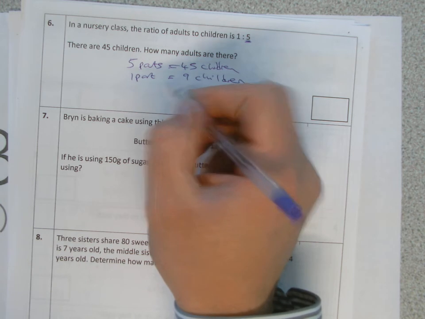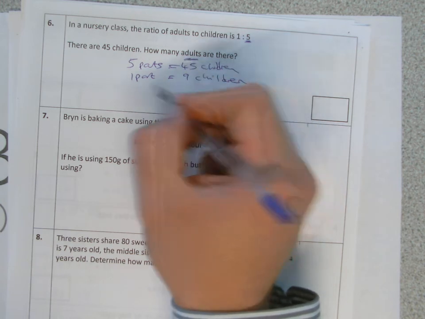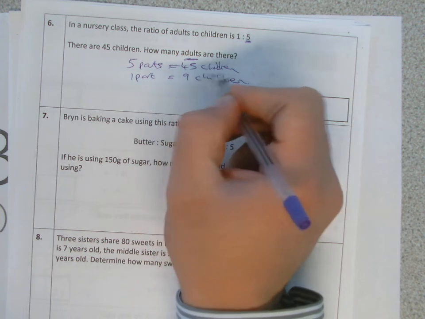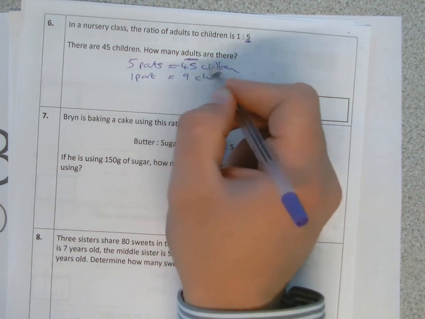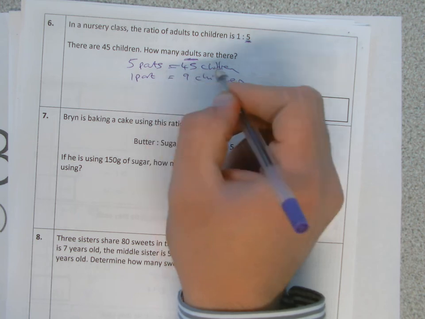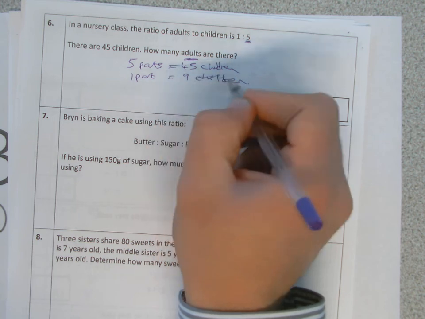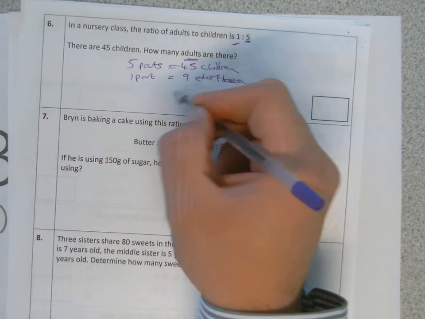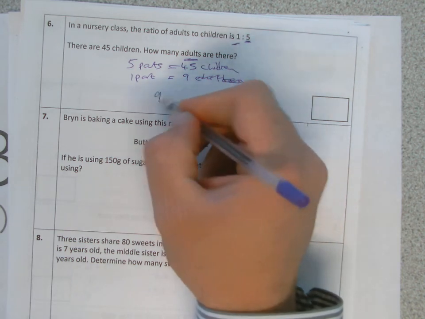So how many adults are there? Well, 1 part is worth 9. I say children here, but we're talking about people in general, aren't we? 5 parts is 45 children, so 1 part then would be 9, so 9 people. And there is 1 part of adults, so there are going to be 9 adults.